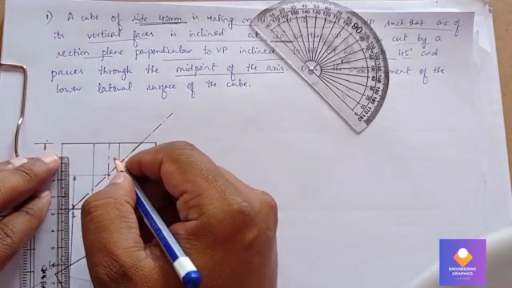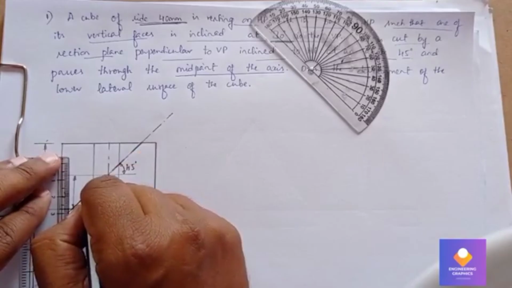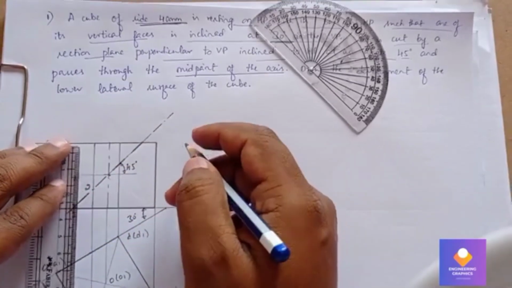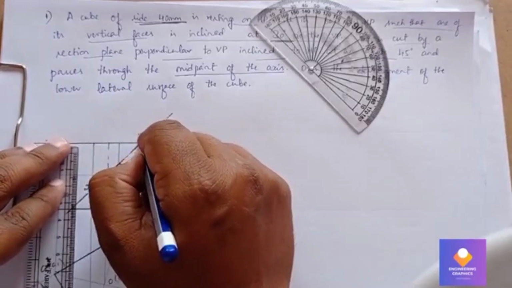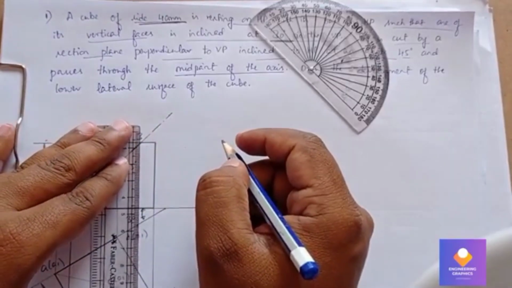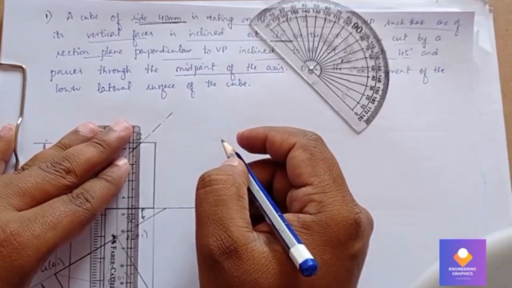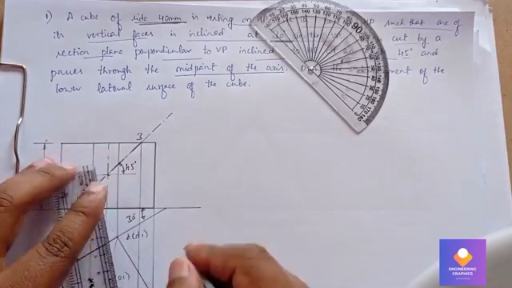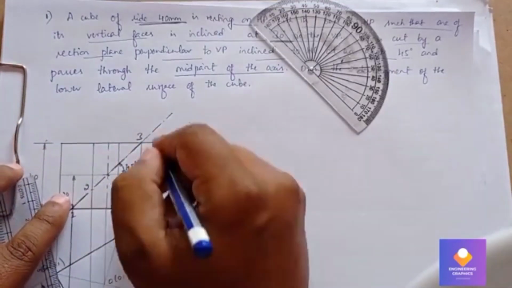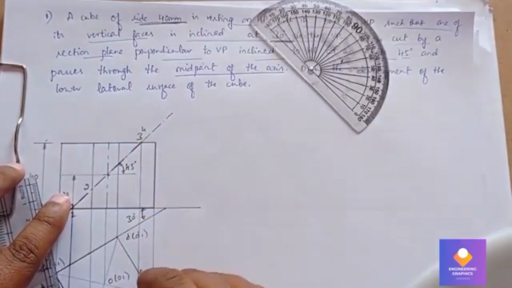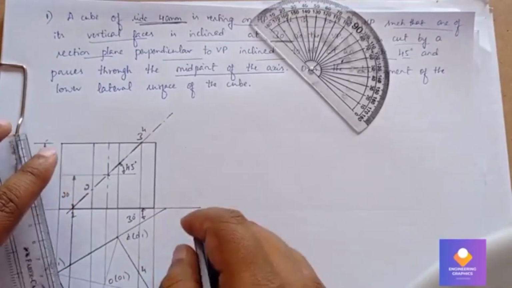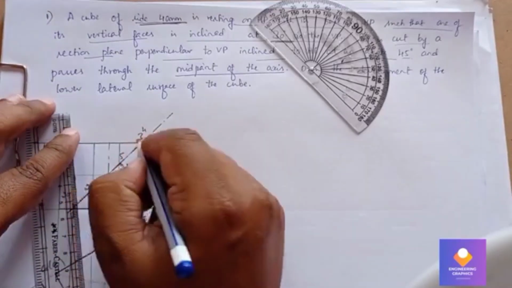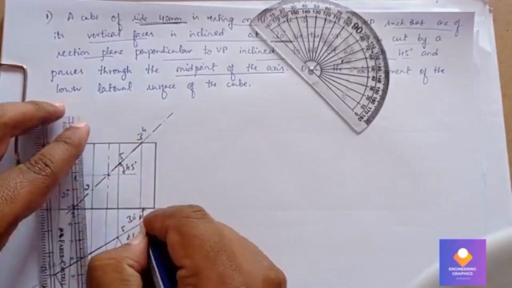Then we mark point 2, and again we extend it and write 2. Same way we write 3 here, cutting on the BC. That is point 3, and then we have point 4 here, and point 5 we get on the D only. So we write D here also.